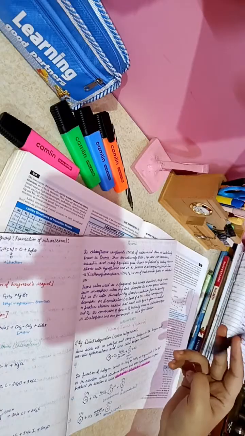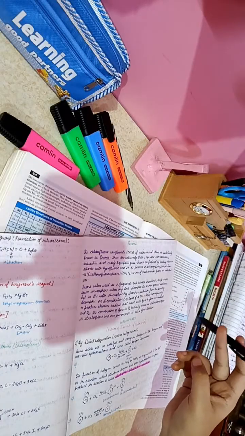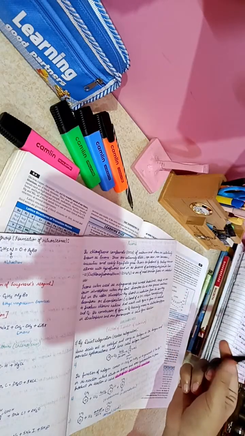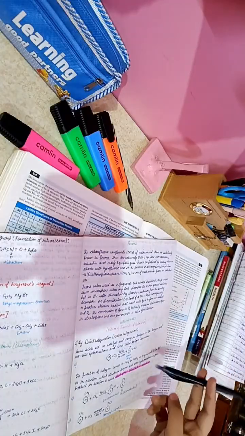The conversion of ozone to O2 basically means the destruction of ozone in the stratosphere, and this phenomenon is called ozone depletion.